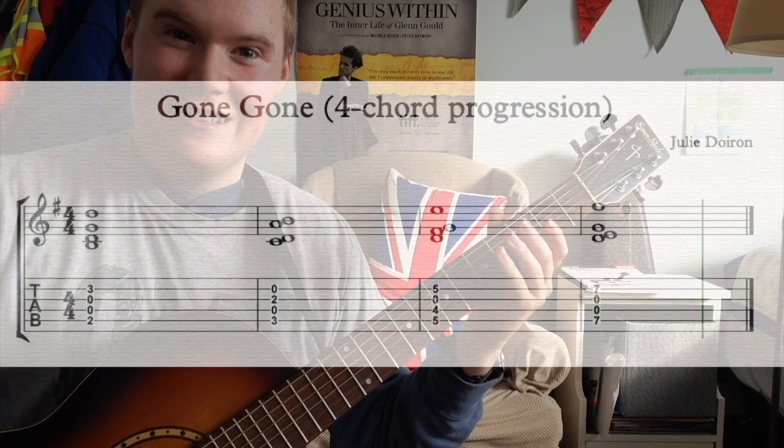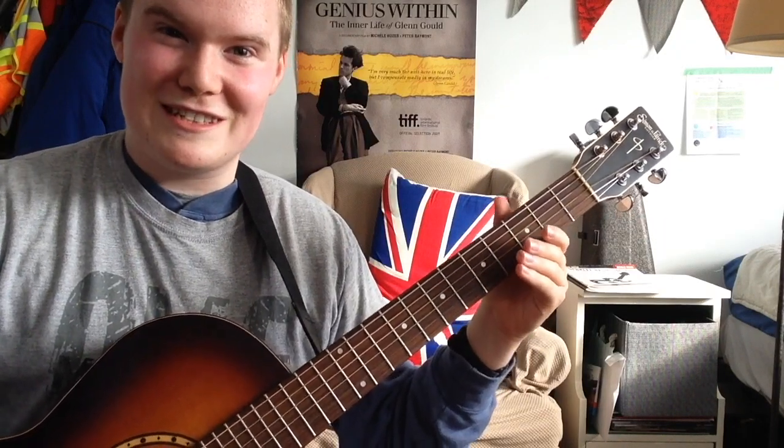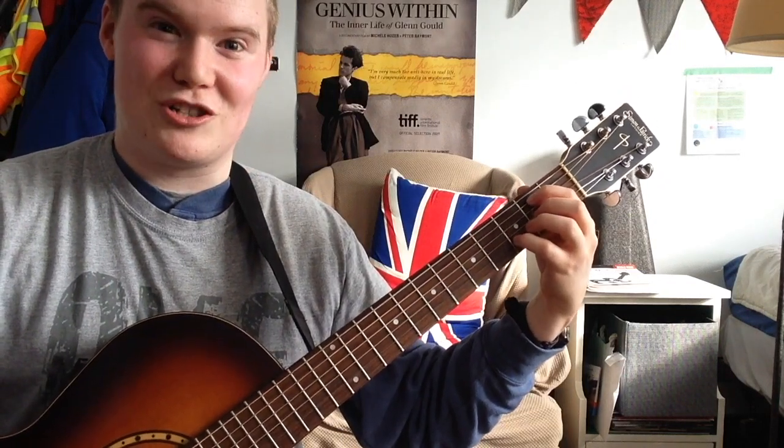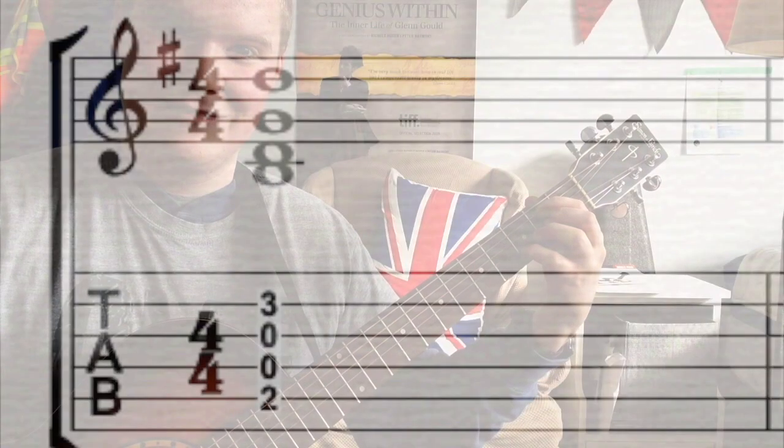In fact, adjacent letter names are used in 3 of the chords of the progression. The only one that doesn't use adjacent letter names in the alphabet is the first chord, which is that G over B. So it is a slash chord, because G slash B.